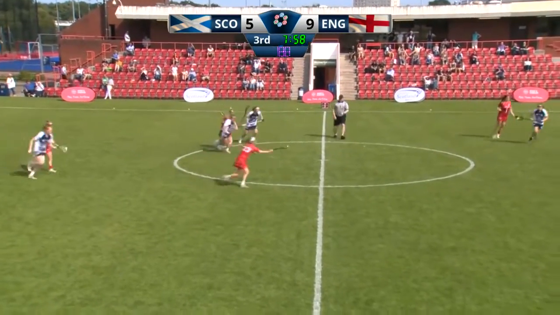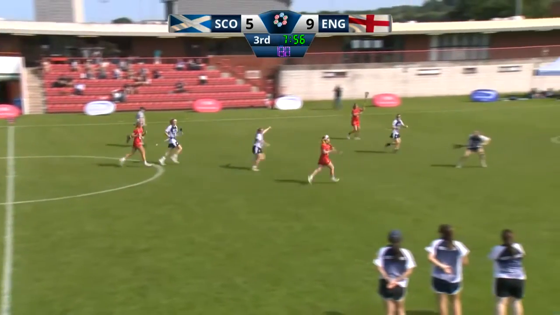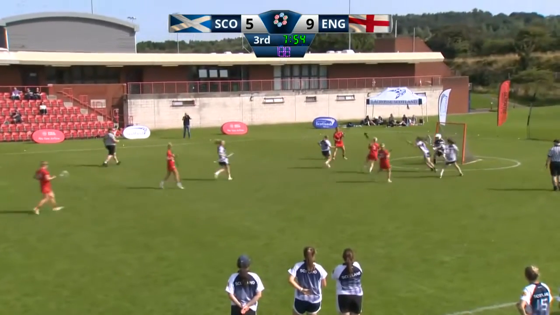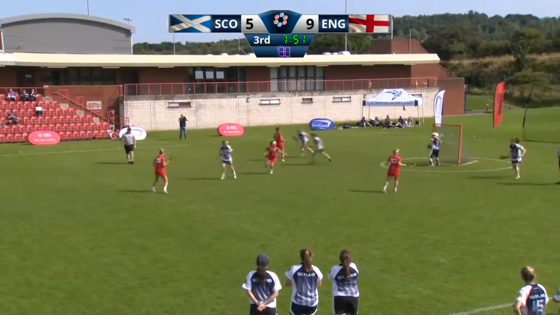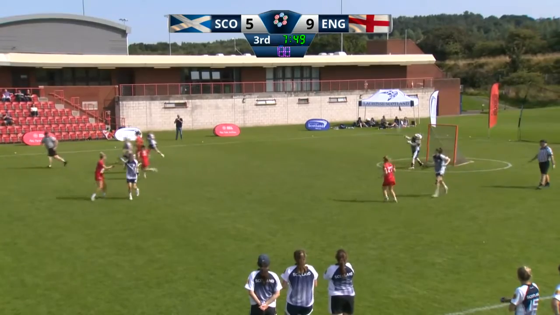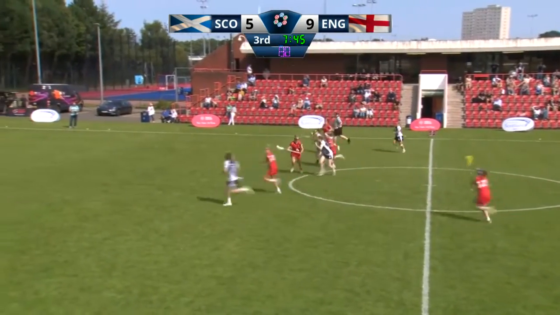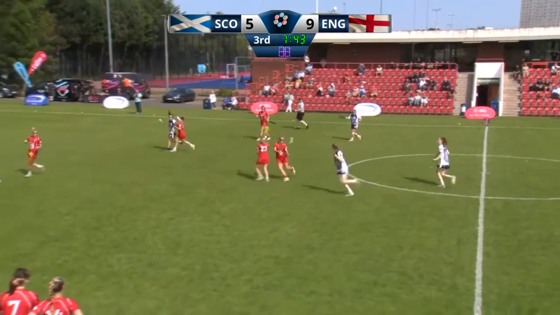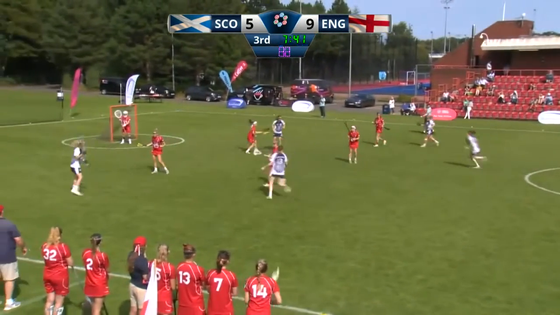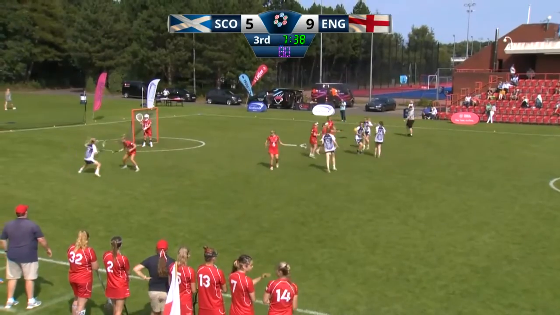Liv Wimpany with a self-draw, passing it out to Alex Drew. Alex Drew looks like she's just going to drive this pace here. Right in the back of the net for Alex Drew. That was Laura Beeman, by the way, number 23. Well, and Emma Oakley taking number 13 here for Scotland. Jenny Ayton, yes, sorry about that.